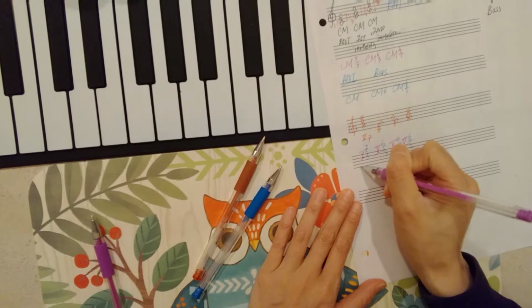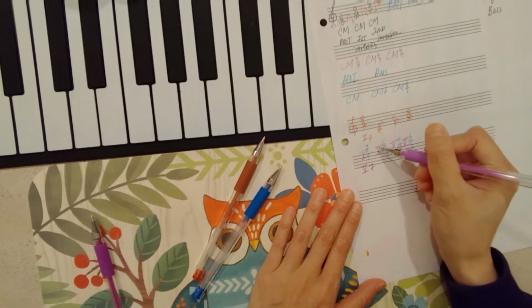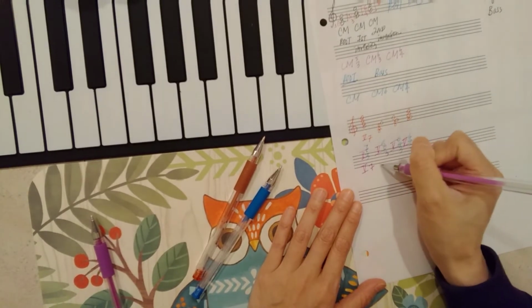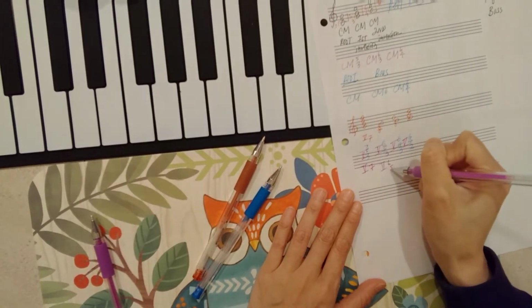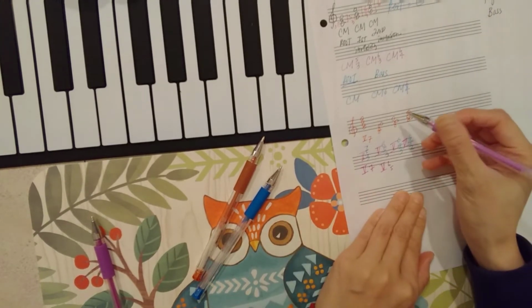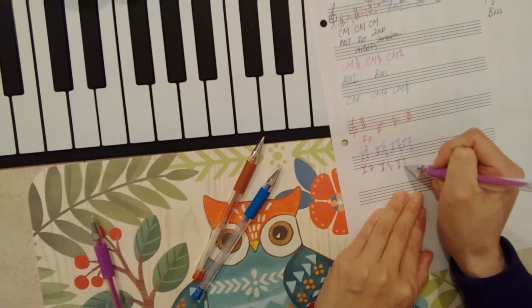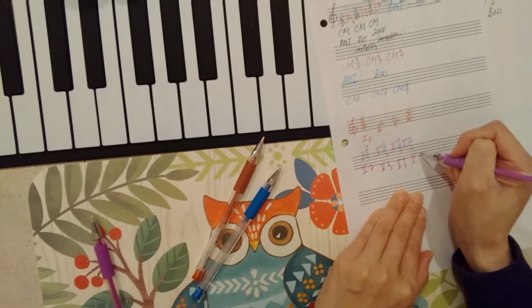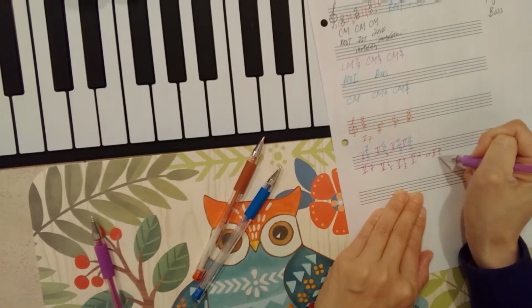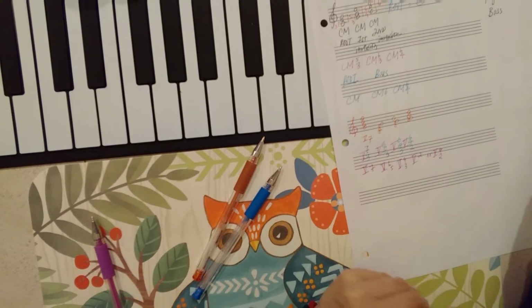7, 5, 3, usually we just put 7. 6, 5, 3, we just usually put 6-5. Then the 6, 4, 3, we usually just put 4-3. And the 6, 4, 2, we usually just put 2. And some people write 4-2. I like to just write 2 because it's easier to remember and it takes less effort.